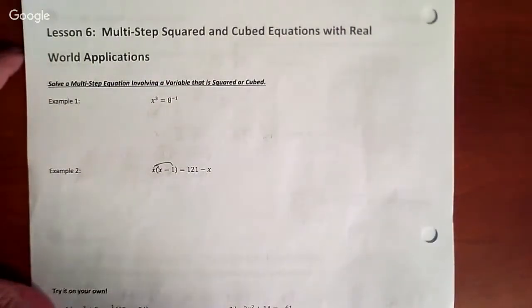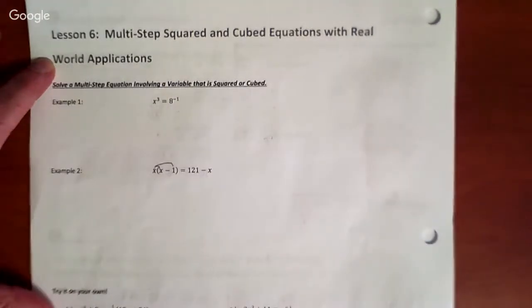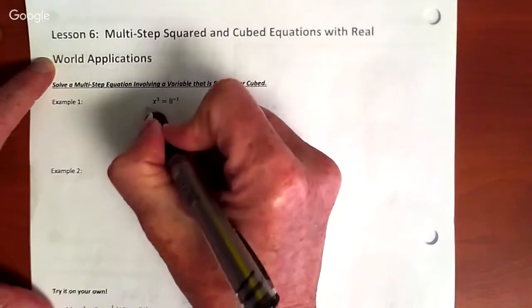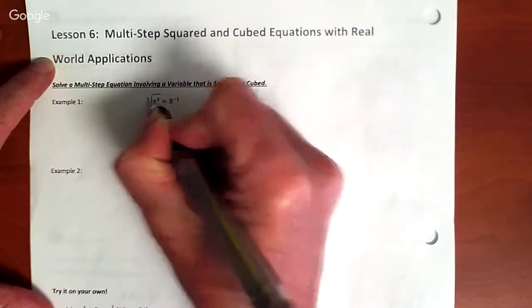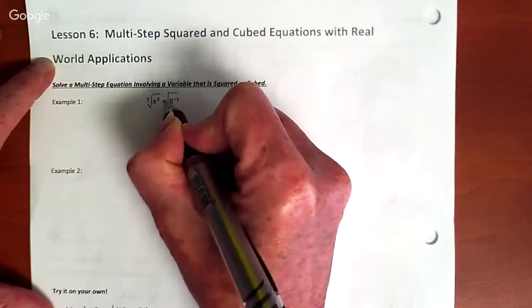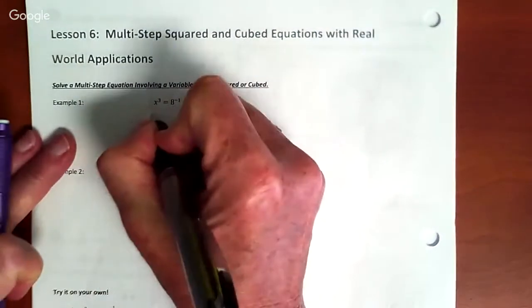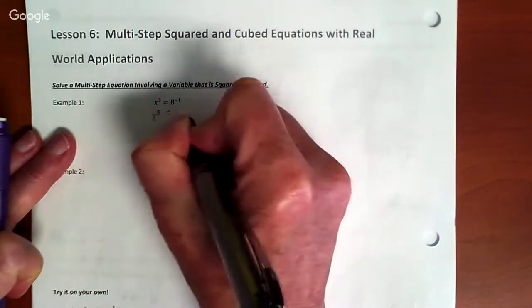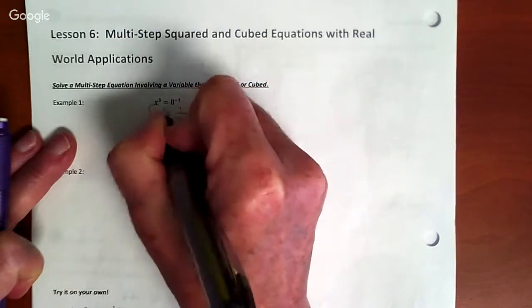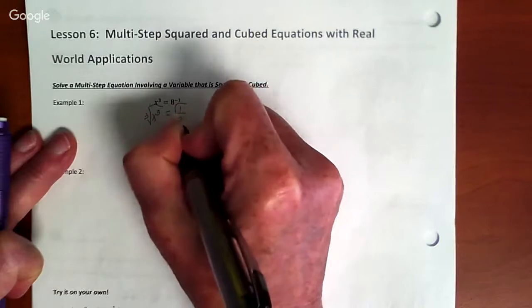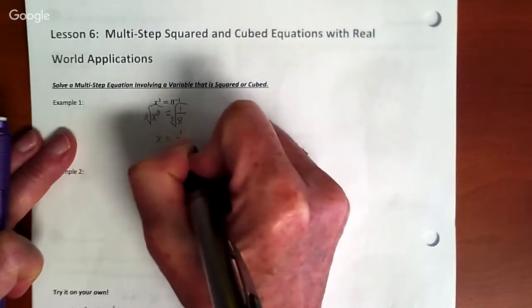Lesson 6, multi-step squared and cubed equations with real-world applications. Example 1, x cubed equals 8 to the negative 1. So we would take the cube root of each side. But before we do, we have to remember to put 1 over 8. So x cubed equals 1 over 8, and then we take the cube root of each side, which means x equals 1/2.